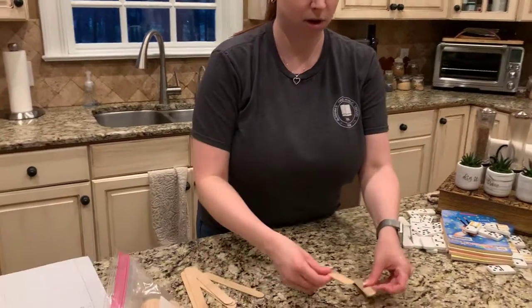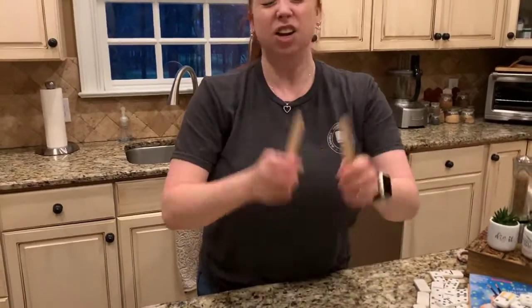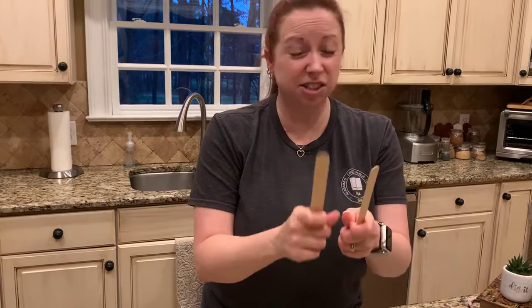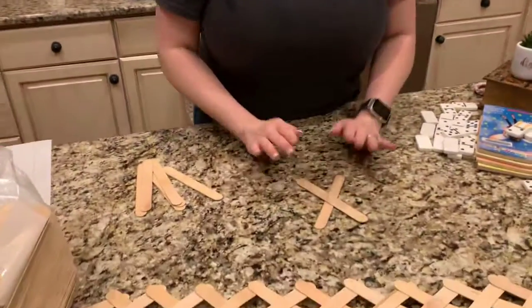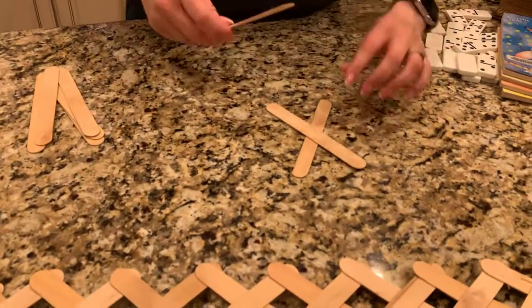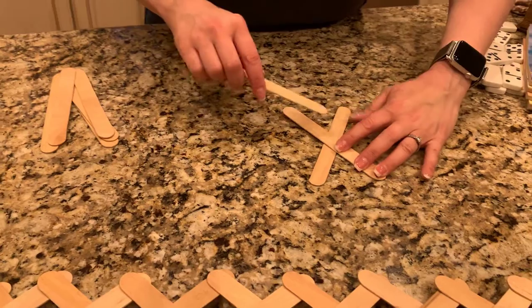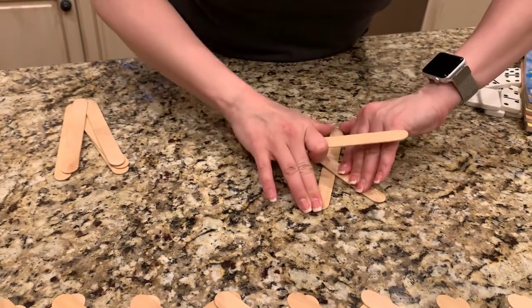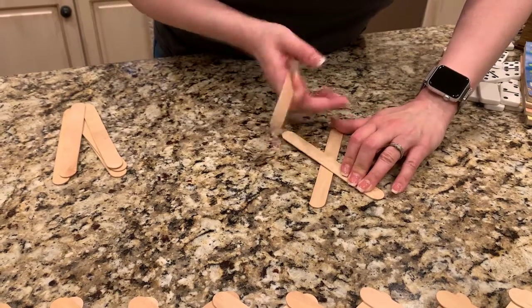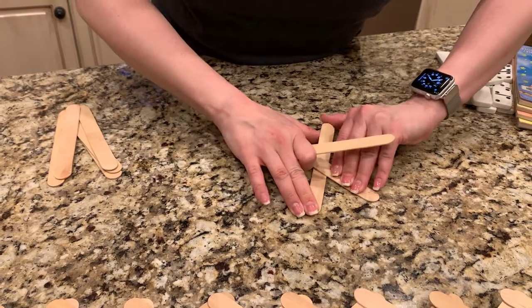So, a bunch of craft sticks. If they're different colors, it'll be even cooler, but this is all I had in great quantity. You start by making an X, and then you want to weave them in. Sometimes it's hard to get them to come up. Here we go.